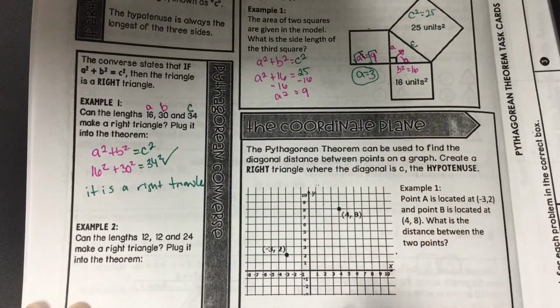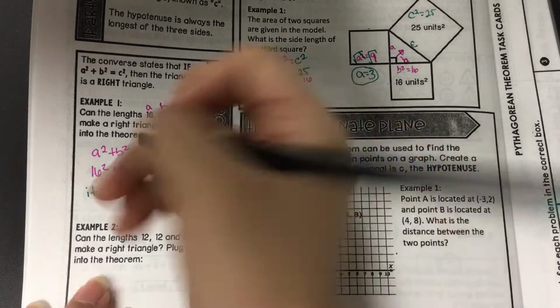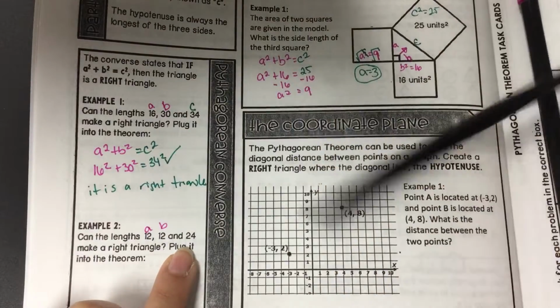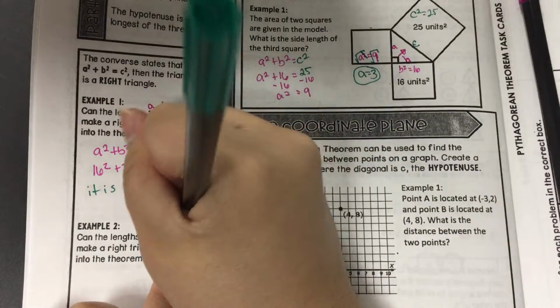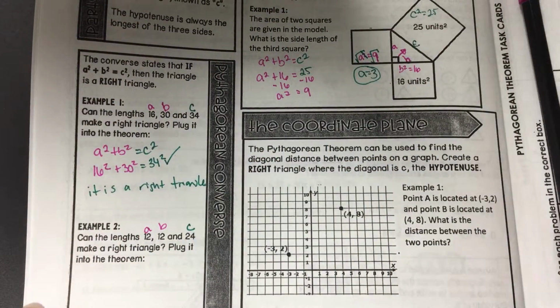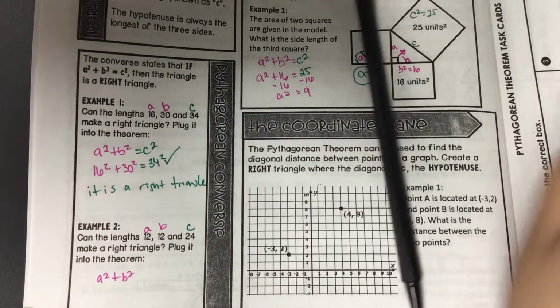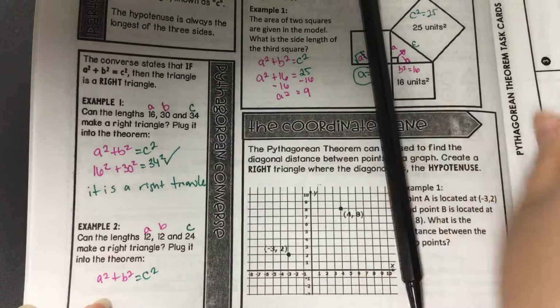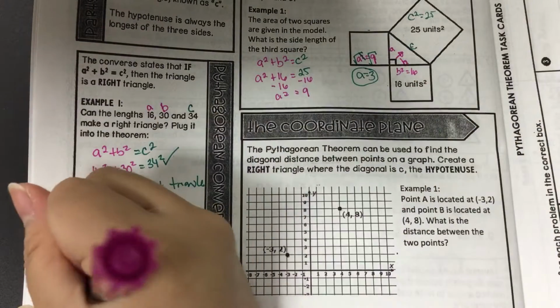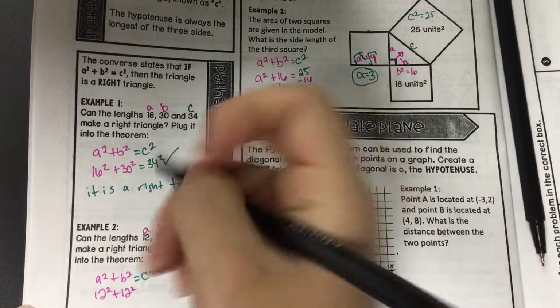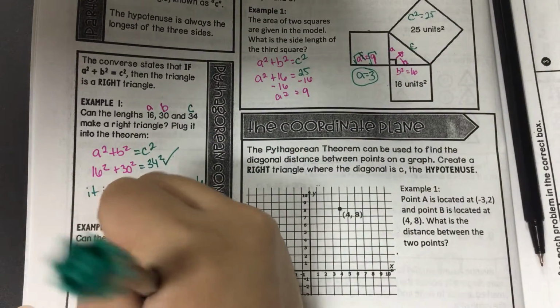Example number 2, can the lengths 12, 12, and 24 make a right angle? Plug it in. So we're going to make this one again A, B, and 24 has to be C because it's the longest side. C is always going to be the longest side. So again, A squared plus B squared equals C squared. Instead of A, I'm going to plug in 12. So 12 squared plus 12 squared equals 24 squared.